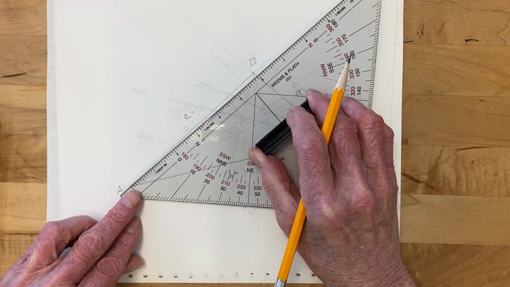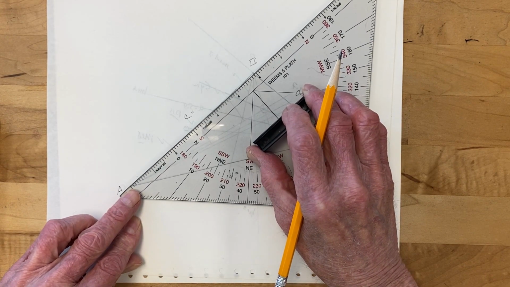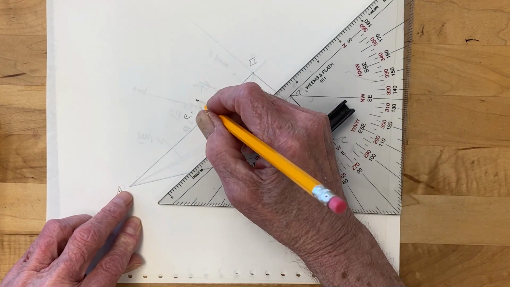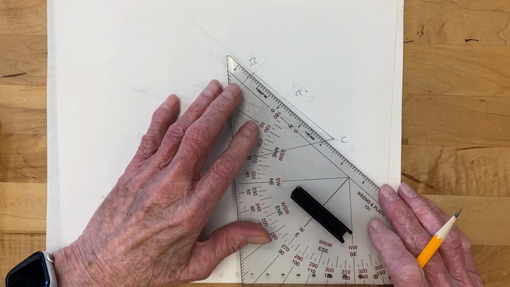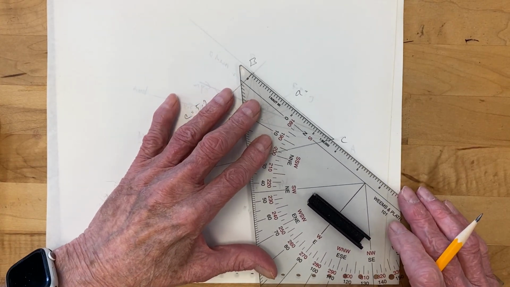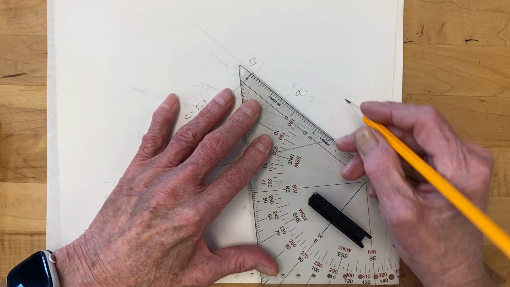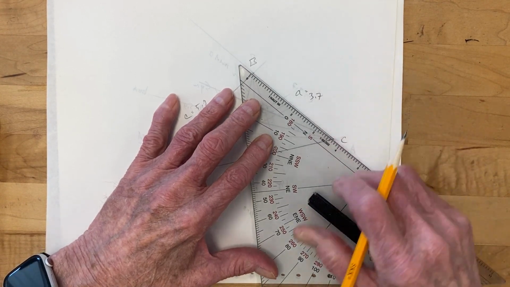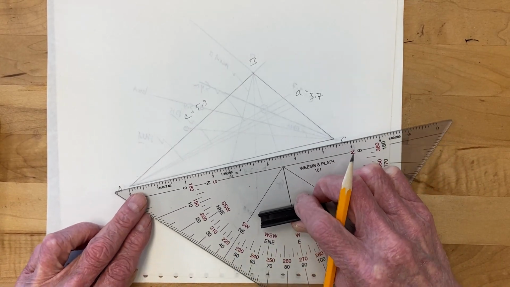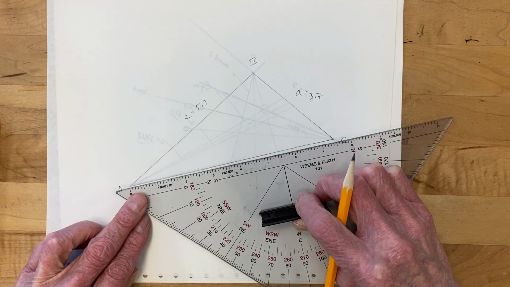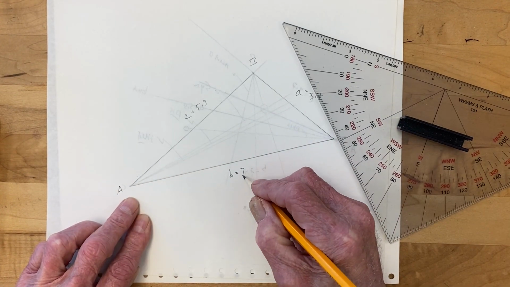I'm going to measure this, and I'm getting 5.9. So this is 5.9, and then BA, the side A, looks like it's 3.7, and then B to C, side B, going up there, looks like it's 7.4. Okay, that's what we need.